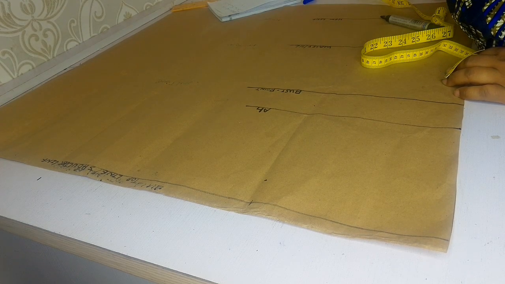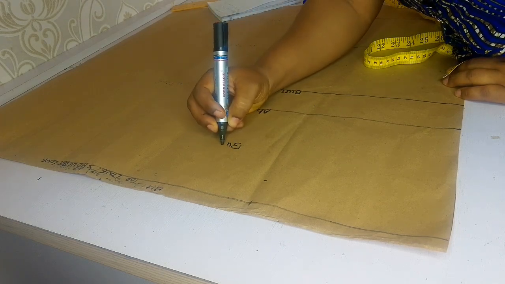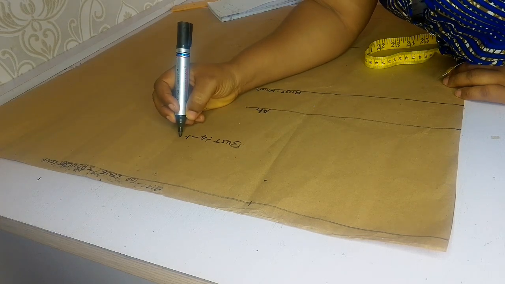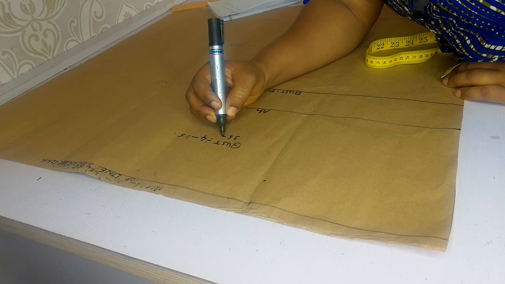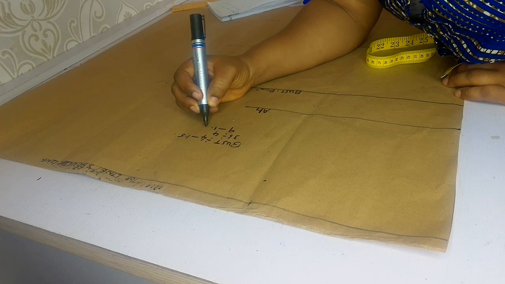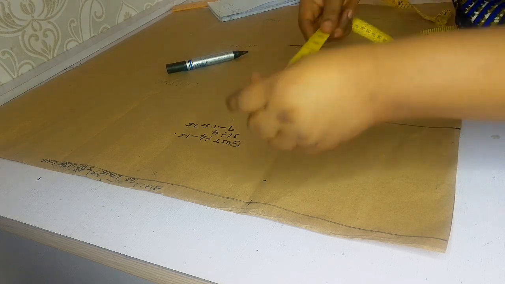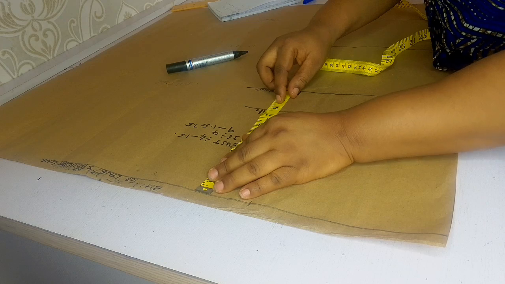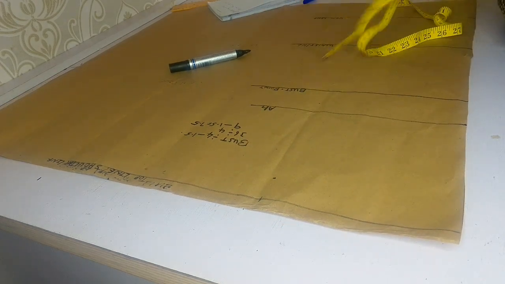Then this armhole line, like I said, bust divided by 4 minus 1.5. And our answer here is 36 divided by 4 gives us 9 minus 1.5. It gives us 7.5. And that 7.5, we started from our shoulder line, which is our top line, and mark, look at it, 7.5. Let's continue.